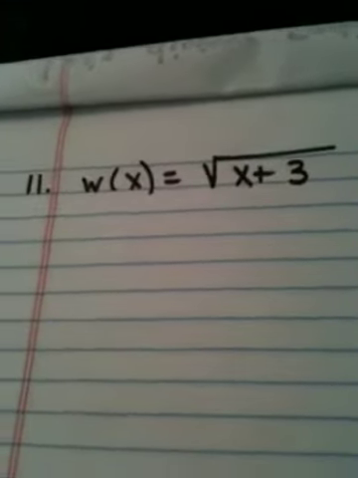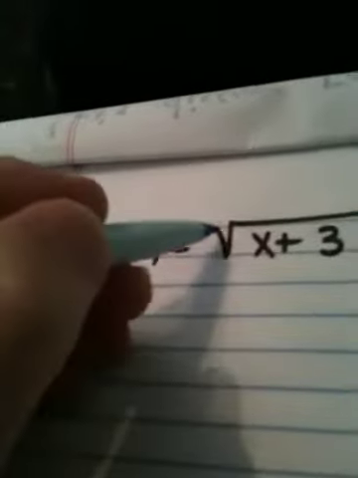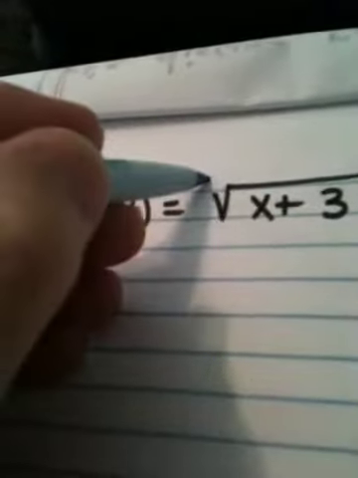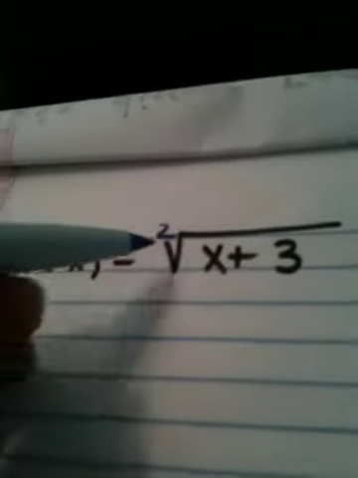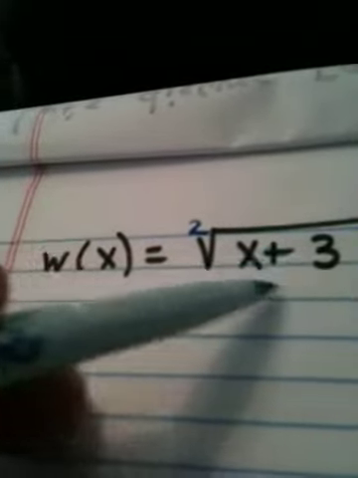Okay, ladies and gentlemen, so in question number 11, I'm asked to find the domain of this function. This involves a radical. X plus 3 is underneath the radical, and we see that the index is an implied 2. It's a square root problem. Now, what we just talked about in the last video, anytime the index is an even number, we have a problem. If the index is an even number, whatever is under here cannot become negative.